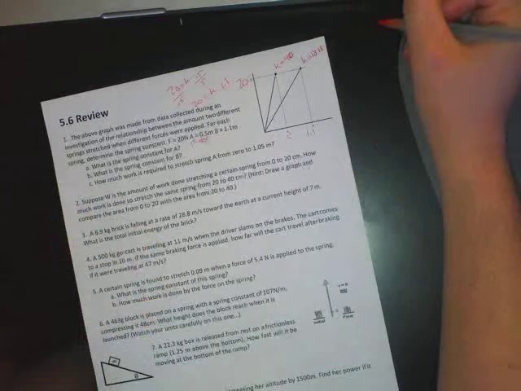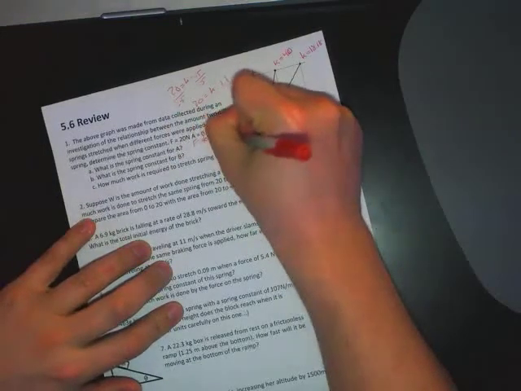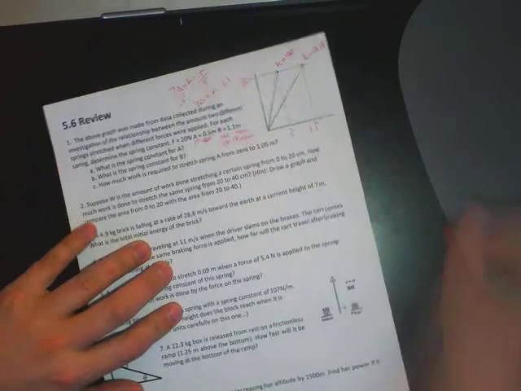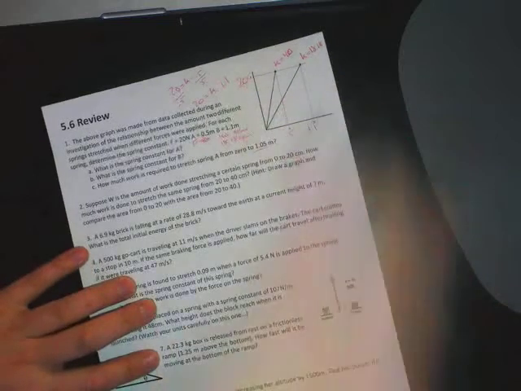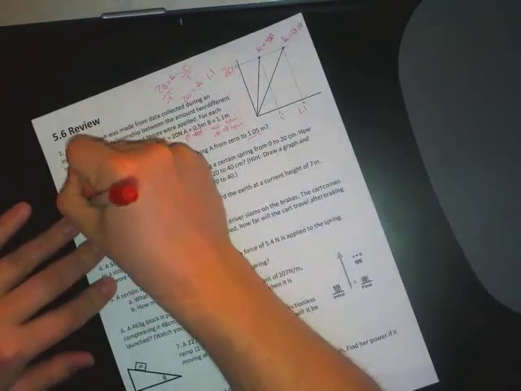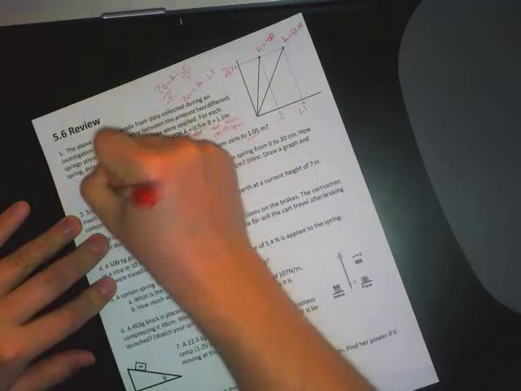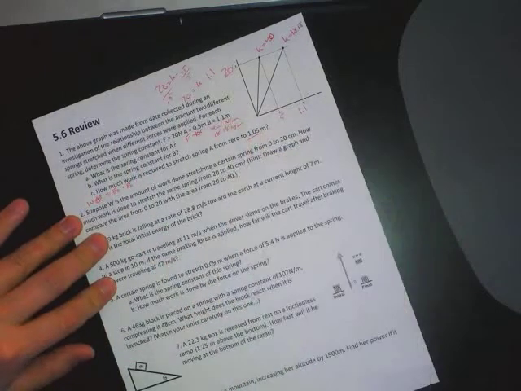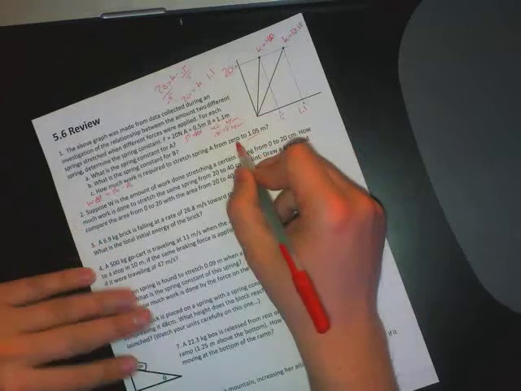Okay. 40, 18.18. Newtons per meter are the units of the spring constant. How much work is required to stretch spring A from 0 to 1.05 meters? Okay, so work is the change in energy, right? Which is energy final minus energy initial. And energy initial, in this case, is 0. So she's starting from 0 meters. There's no work required. There's no energy in the spring at 0 meters. So we're just looking for the final energy.